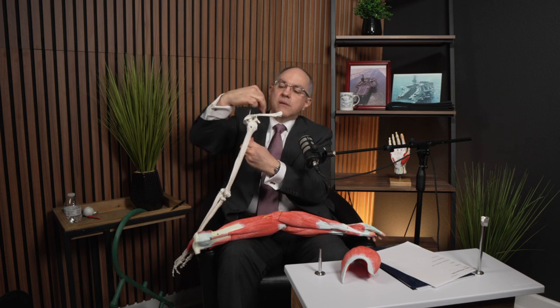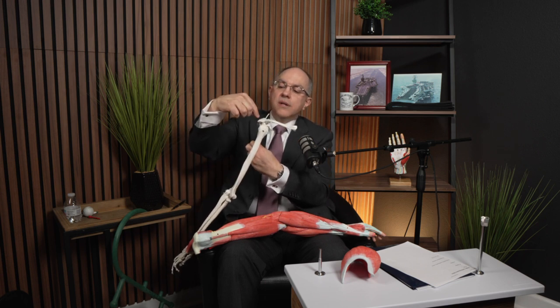Now, on the other end of the collarbone, the clavicle is the AC joint, the acromioclavicular joint. That acromion, that roof of bone, this collarbone meets that roof of bone on the front of it, and that has to move. So it's pretty interesting.